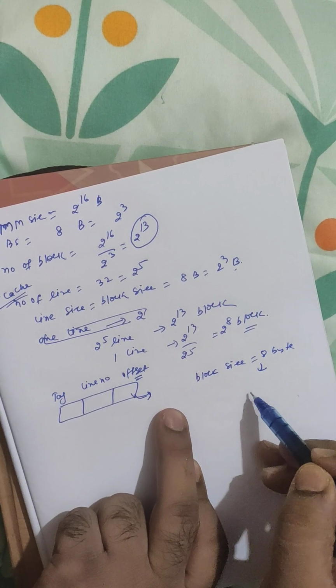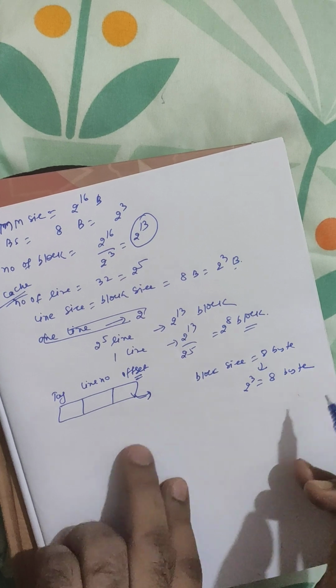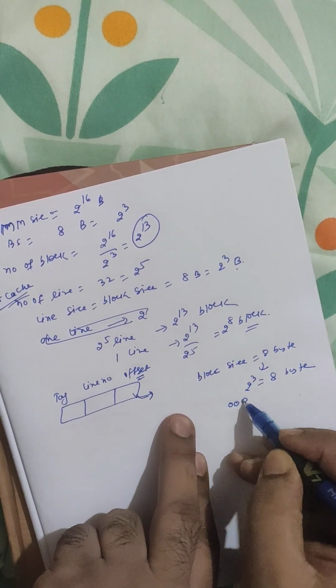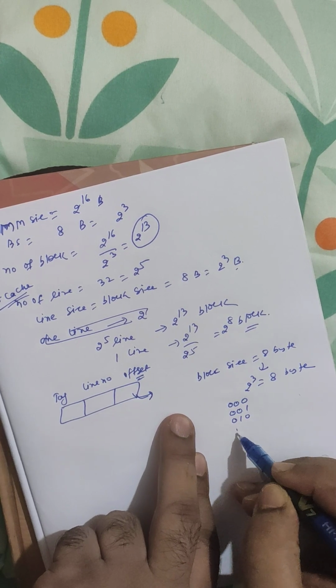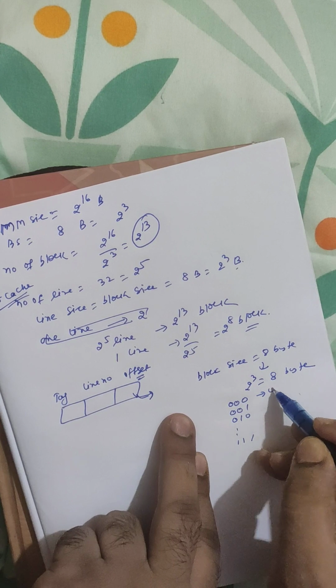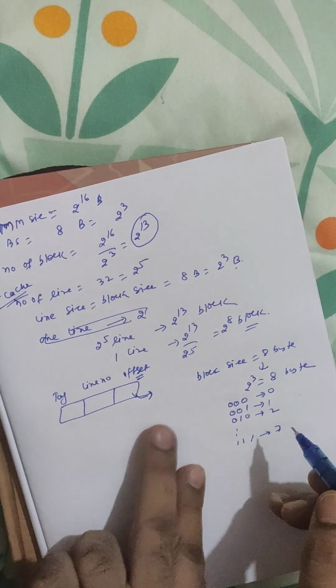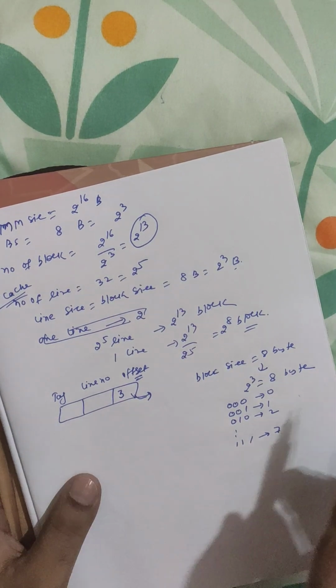For this we need 3 bits, as 2^3 equals 8 bytes. With 3 bits we can represent 8 bytes: 000, 001, 010 and so on up to 111. This is the 0th byte, the first byte, the second byte, and so on up to the 7th byte. So we need only 3 bits to represent the offset.